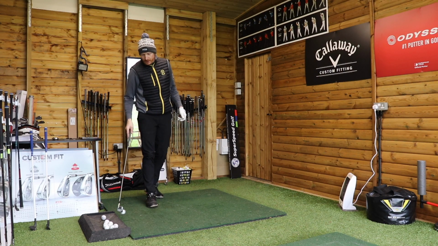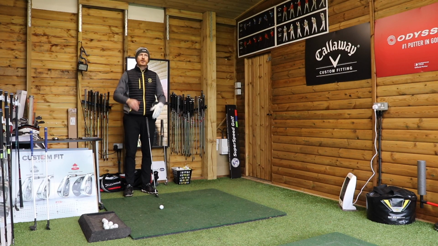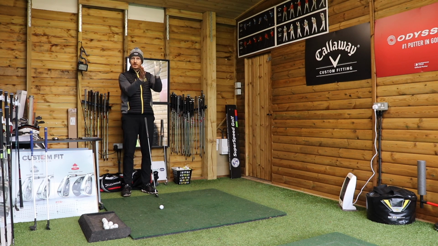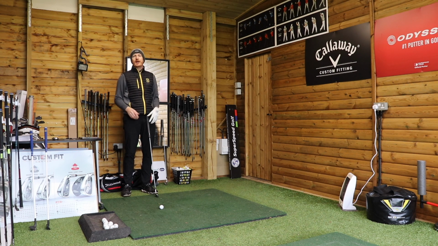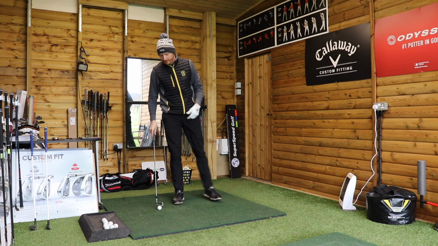So then the curvature of your ball flight comes from the path. Initial direction comes from face aim, and then the curvature comes from the path. If you swung out to in, depends where the face is, generally it's a left to right flight. In to out, generally a right to left flight, but of course it depends on where the club face aims, that's another story.